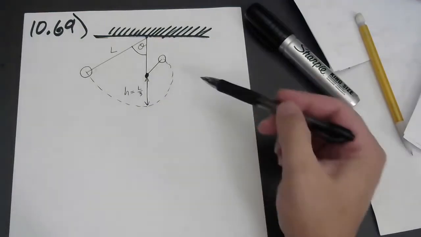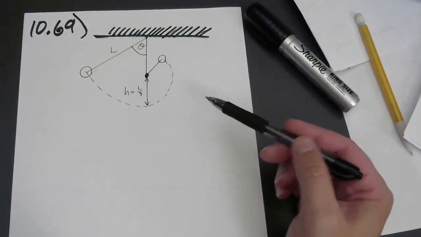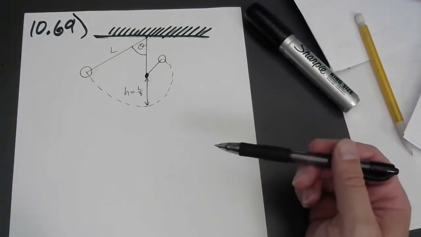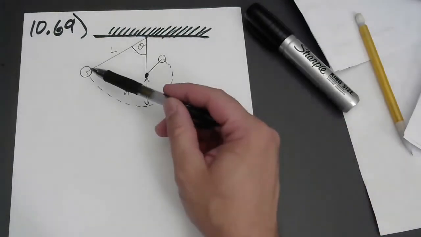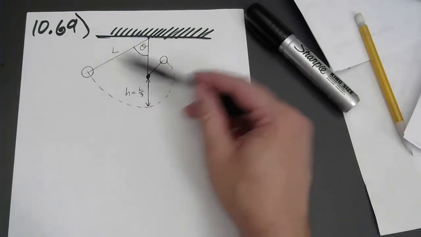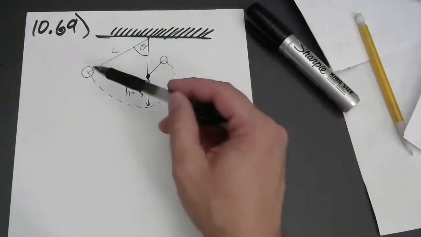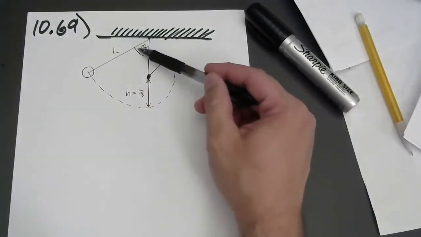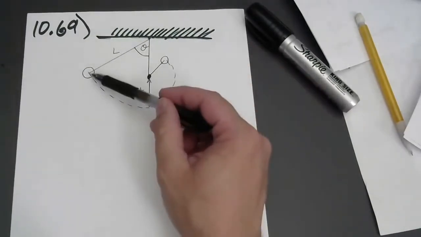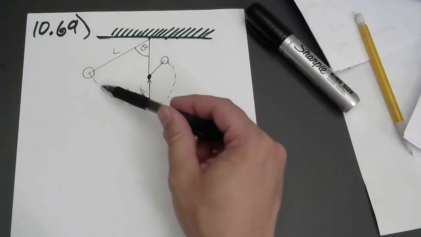I tried to reproduce this figure faithfully from your book, but you can find it on page 260. This was not assigned. We've got a ball on a piece of string. Think of it as a pendulum. And this ball has been pulled out until the string makes an angle theta with the vertical. Then the ball is released. It's allowed to fall under the influence of gravity.